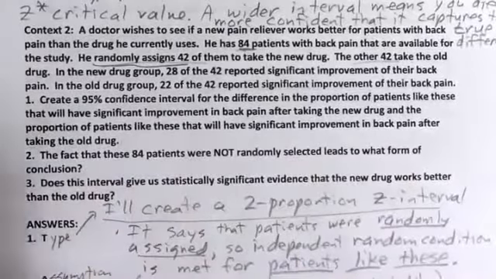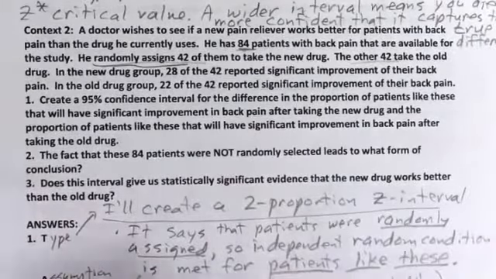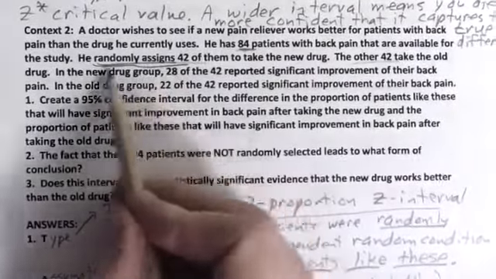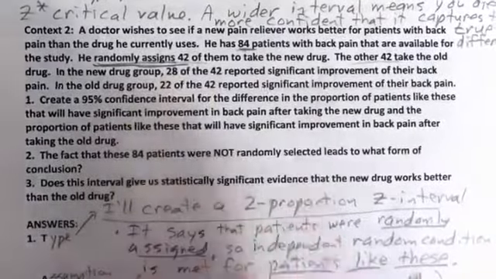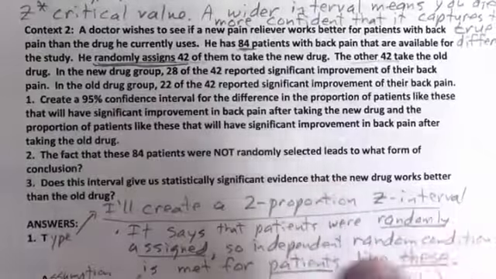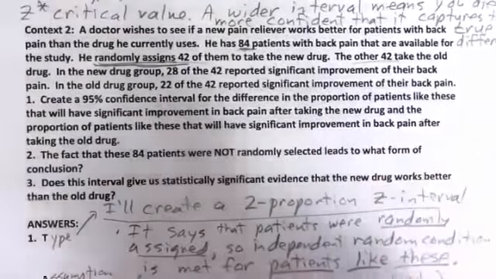We want to see the difference in the new and old drug as far as the proportions that have significant improvement. The big difference in this problem and the one on the other side is that they were randomly assigned. They were not randomly selected. So that's going to change our I-SIN a little bit.